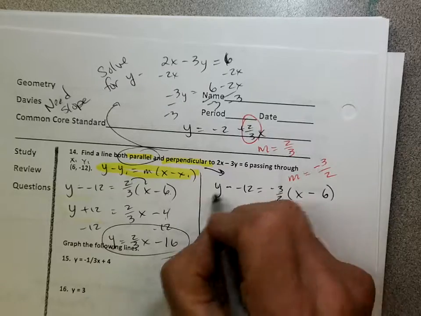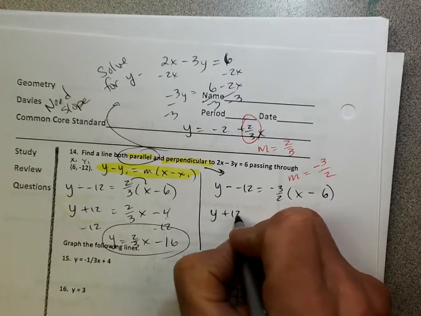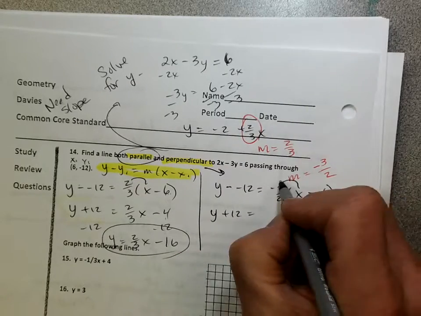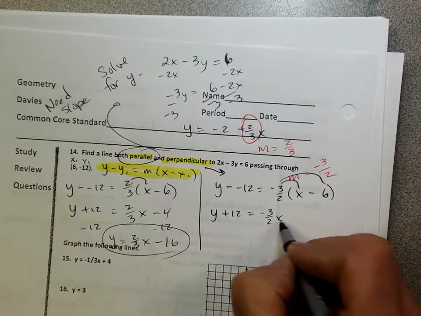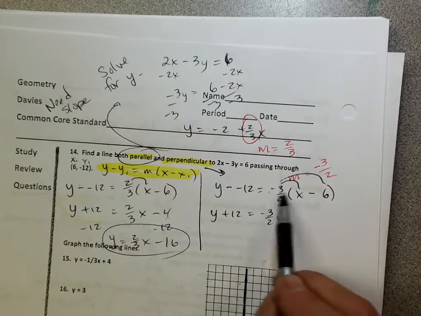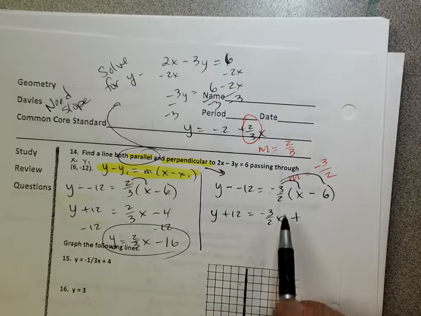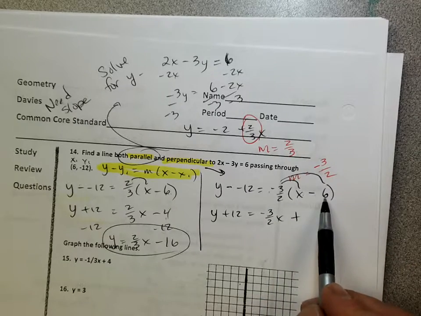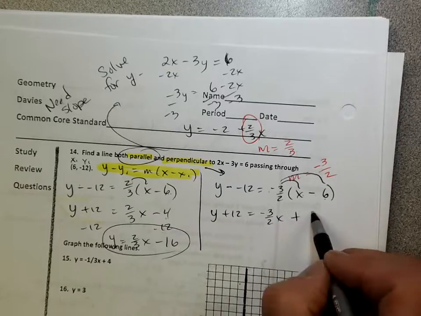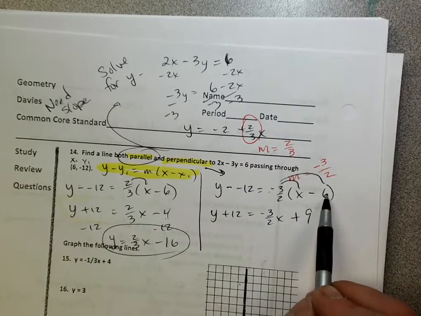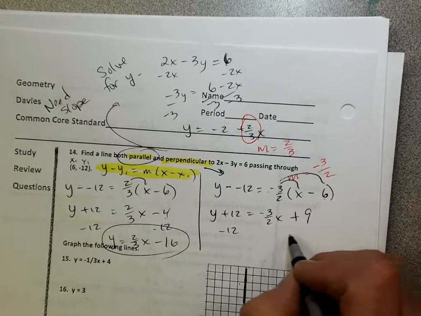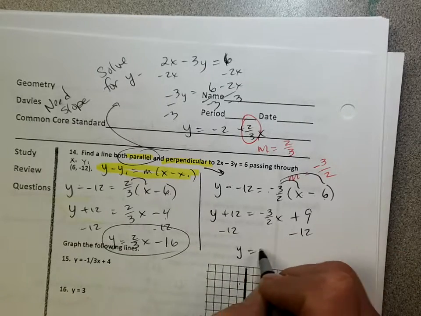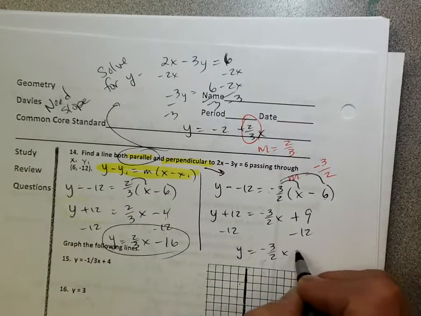Double negative makes it a positive. Y plus 12 equals, I'm going to distribute that times that. Negative 3/2 times x is negative 3/2 x. Negative times a negative is a positive. 3 times 6 is 18, divided by 2 is 9. Finish it up. Minus 12, minus 12. Y equals negative 3/2 x minus 3.